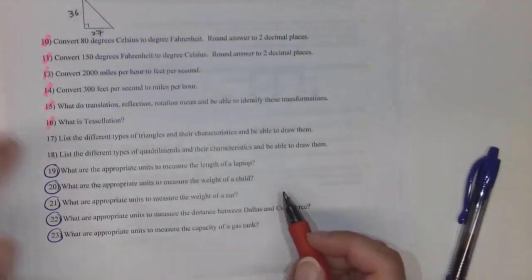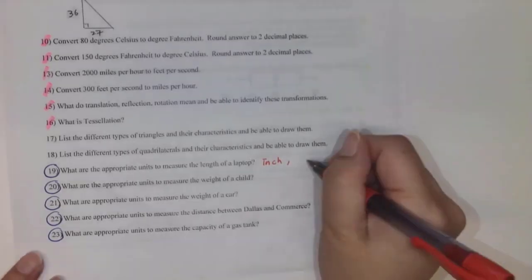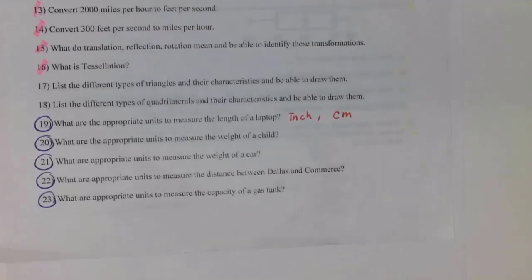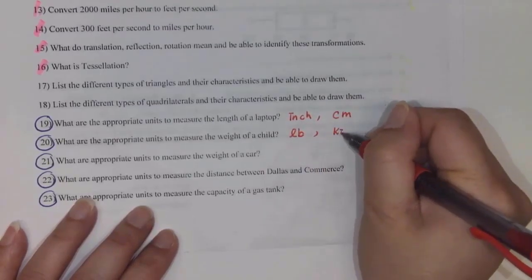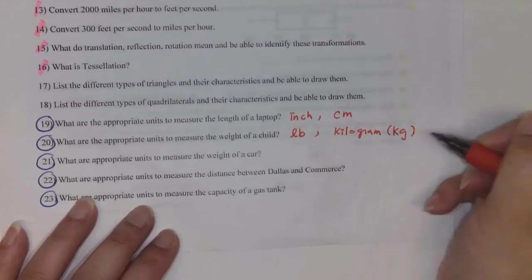What would be appropriate to measure length that is really, really big? If we are using a ruler, what is on that ruler? Inches would be good. Can you give me one from the metric system similar to inches? On the ruler, remember? Centimeter. This could also come in as, how about the appropriate units to measure the weight of a child or a cat or a dog? Pounds would be good. How about the other type of units? Kilogram, probably good. Or you can call this kg.